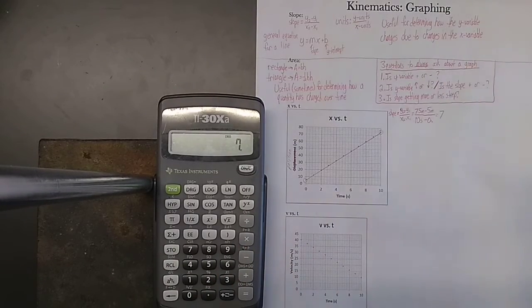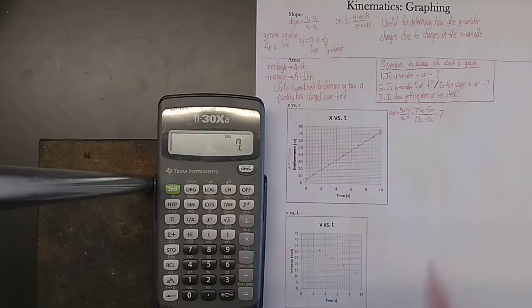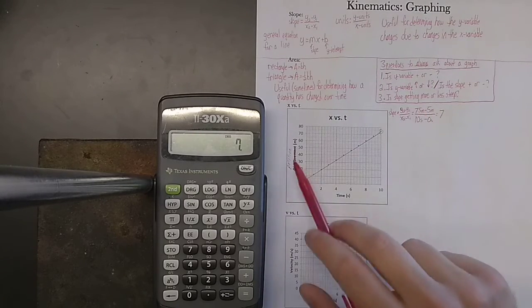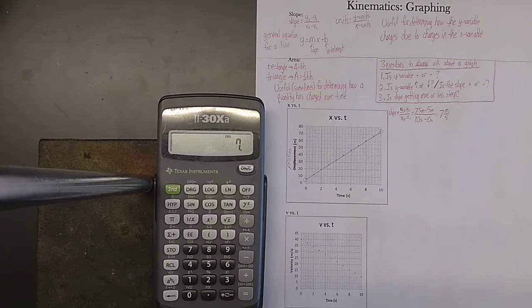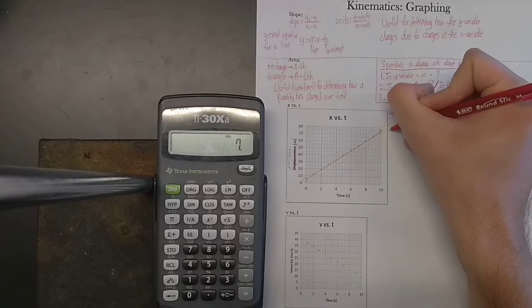And the units of that slope are the y units divided by the x units. The y units are meters, that's the units on the y-axis, divided by seconds. So this is meters per second. I'll say more about that later. We'll talk about what that slope represents. Let's find the area real quick, though.